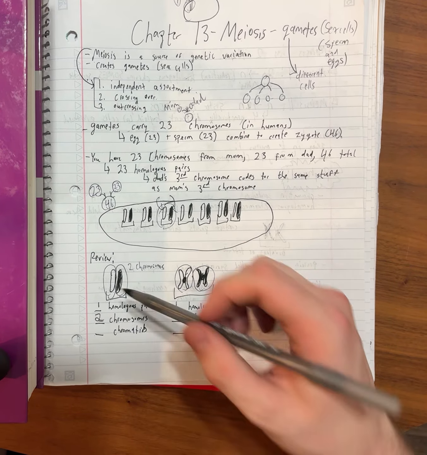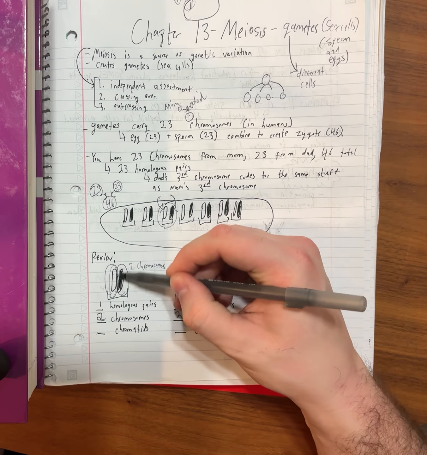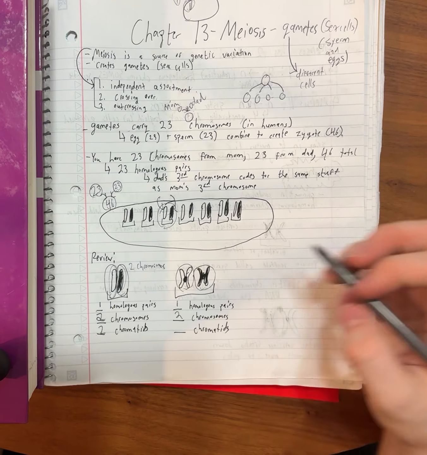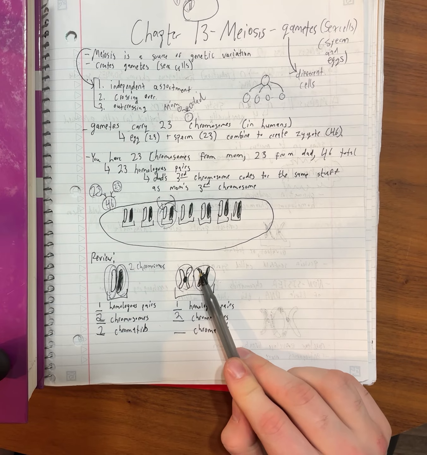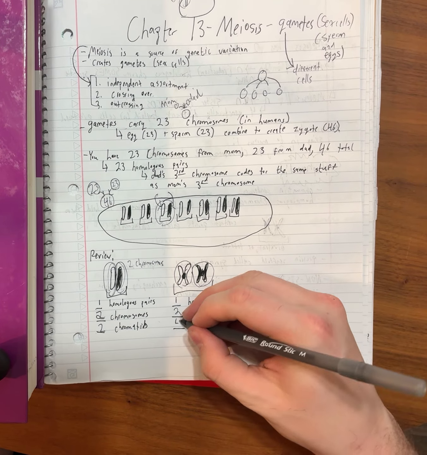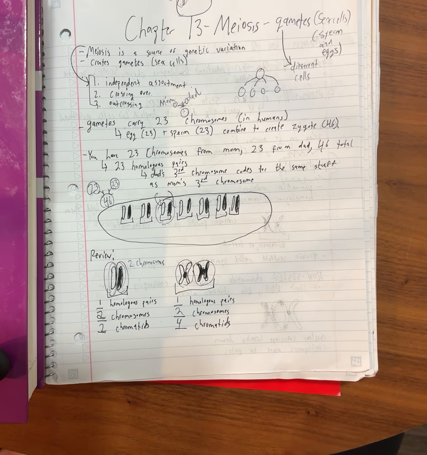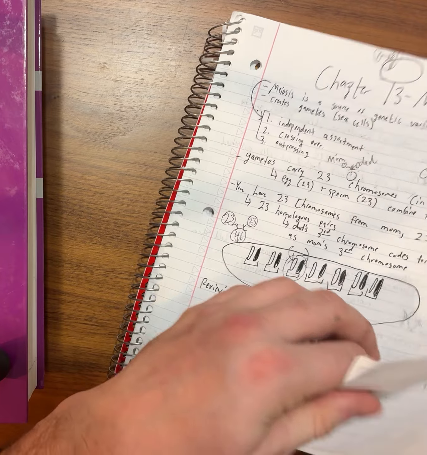Chromatids, though, over here I count 1 chromatid, 2 chromatids, 1 from mom, 1 from dad. But over here I count 1, 2 from mom and 1, 2 from dad for a total of 4 chromatids. Quick vocab review. Everybody loves a vocab review.